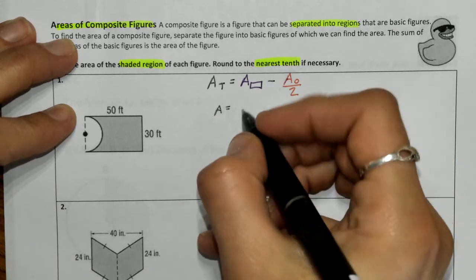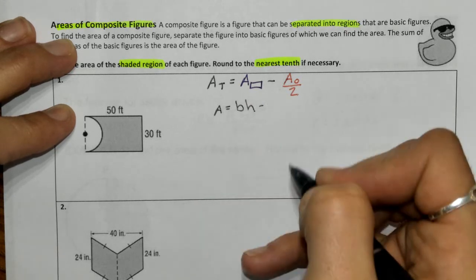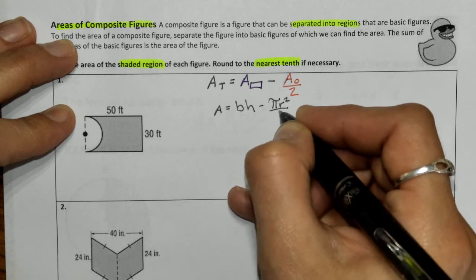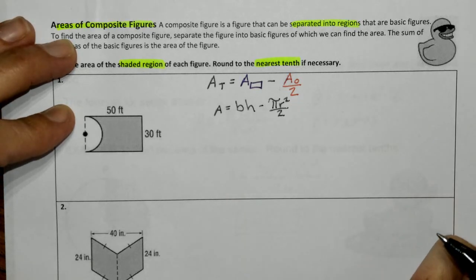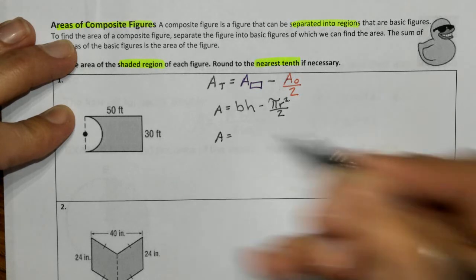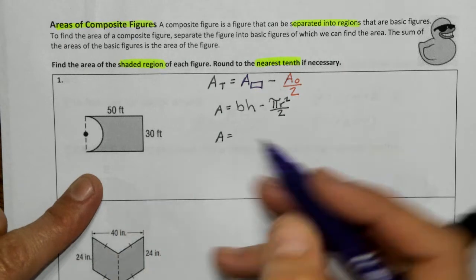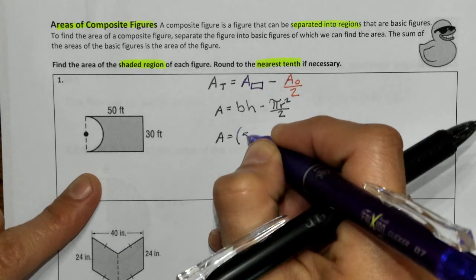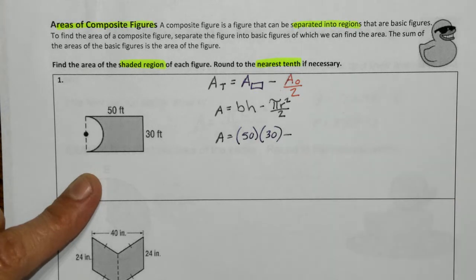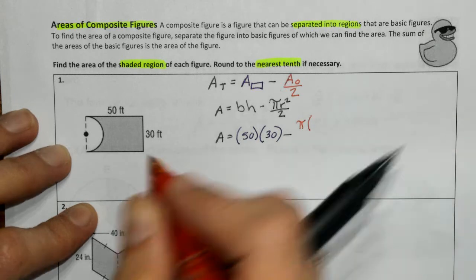The area for a rectangle is length times width, or base times height. And we're going to subtract the area of a circle divided by 2. Area of a circle is pi r squared. We're going to make sure that we divide that by 2. Here the base and the height are 50 and 30 on this rectangle. So I'm going to have my base times my height, and I'm going to subtract my pi times radius squared.